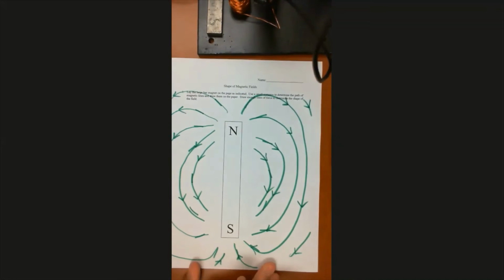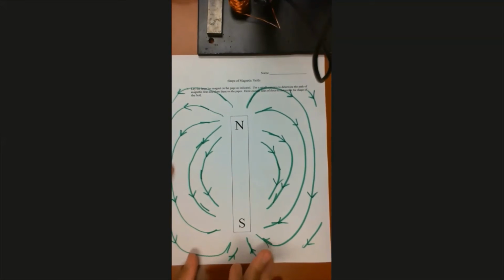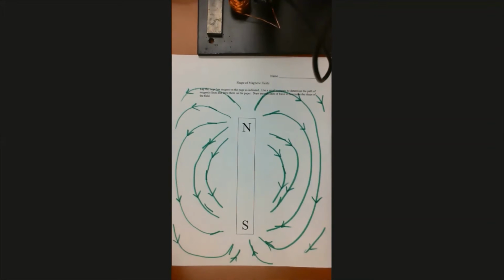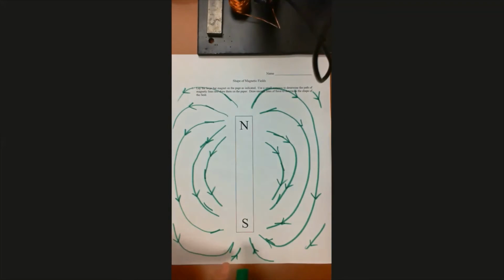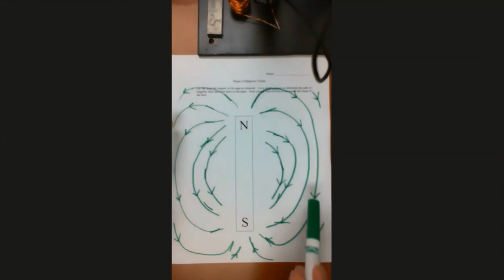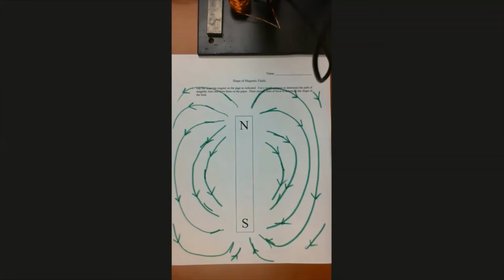Okay, that's good. So now we see by all these arrows that the lines of magnetic flux are going from the North Pole and then curving around in every direction on every side of the bar magnet. They're curving around and going towards the South Pole.